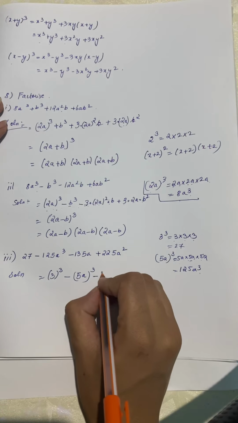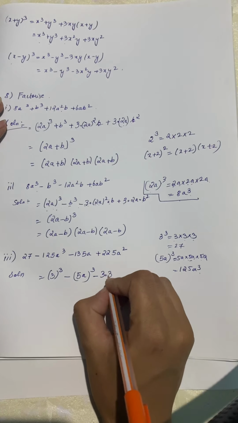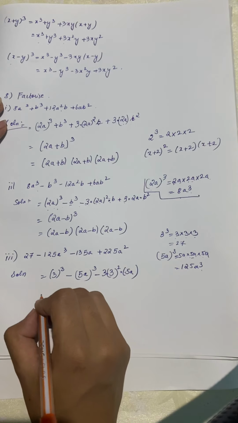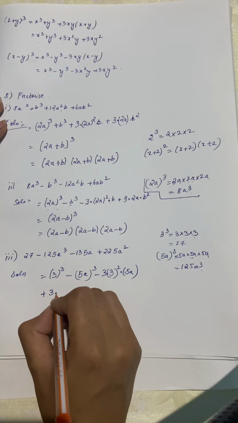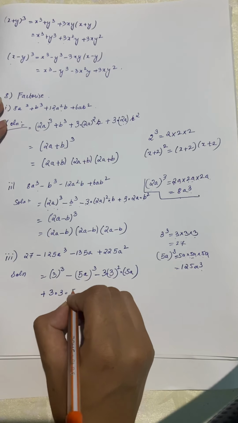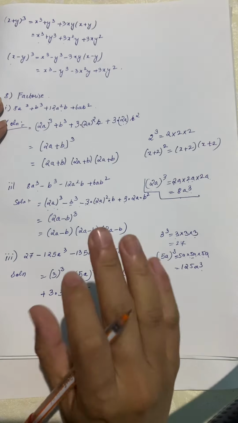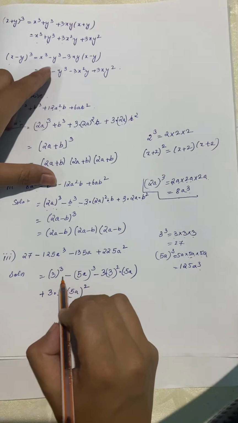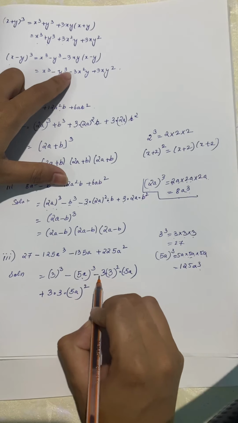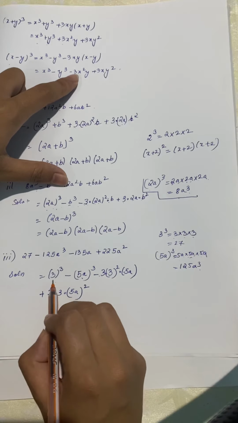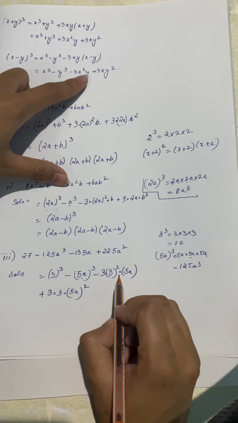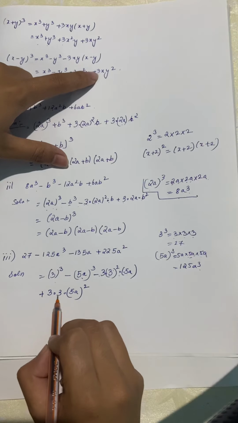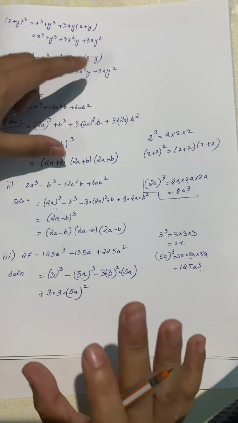Now you write this as 3 into 3² into 5a, plus, okay, I'm going to write here in the next line, 3 into 3 into (5a)². I'm just using the formula. What formula? I'm just using this formula: x³ − y³ − 3x²y + 3xy². So in the case of ours, what do we have here? x is 3, so 3² into y. So y is what? 5a, plus 3 into, what is x here? 3. y² is what? (5a)². Clear?